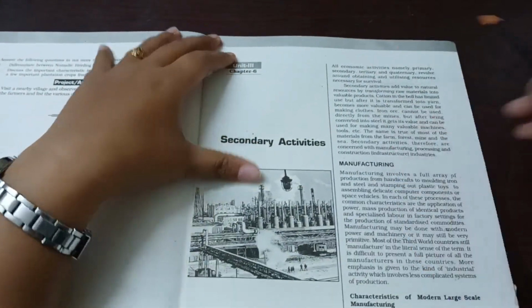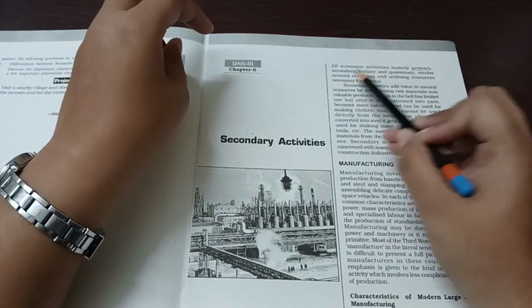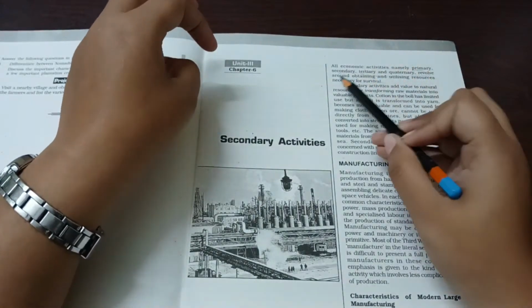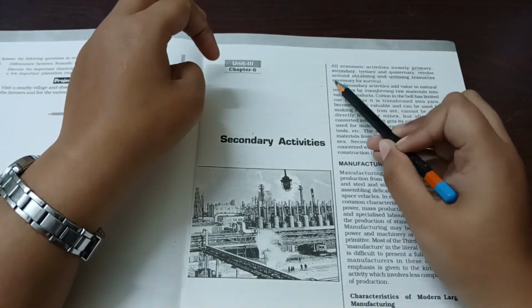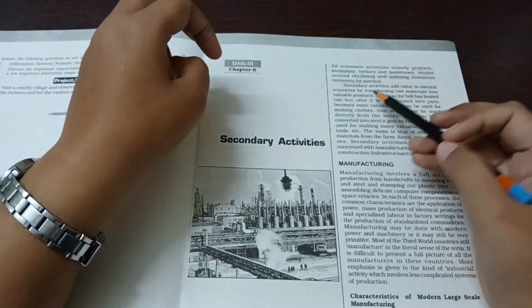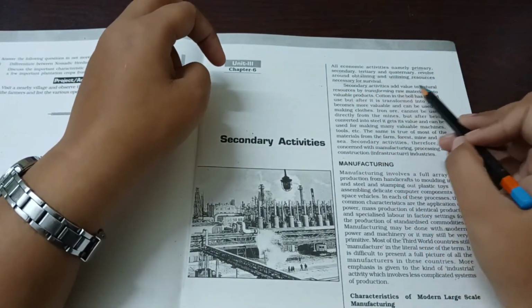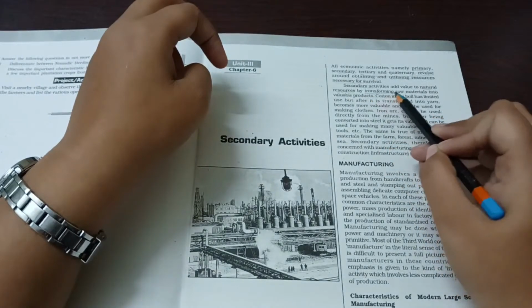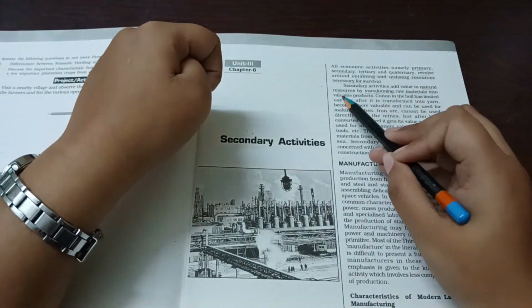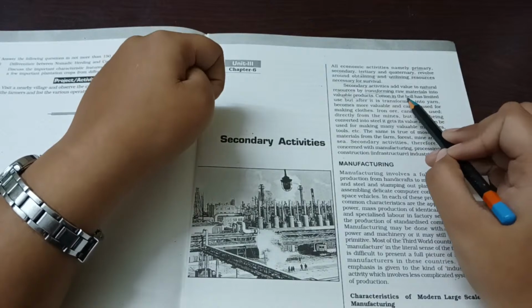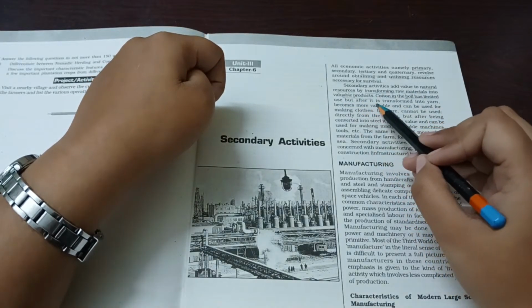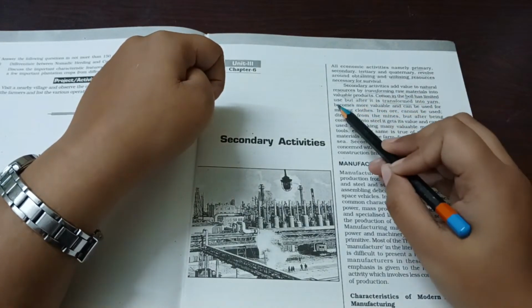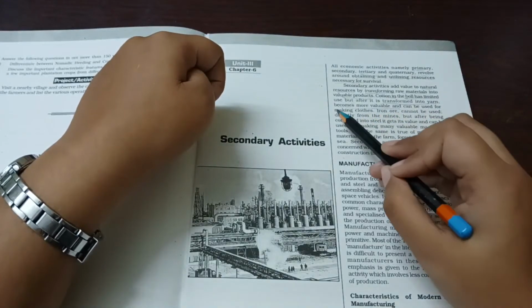All economic activities, namely primary, secondary, tertiary, and quaternary, revolve around obtaining and utilizing resources necessary for survival. Secondary activities add value to natural resources by transforming raw materials into valuable products. Cotton in the ball has limited use, but after it is transformed into yarn, it becomes more valuable and can be used for making clothes.